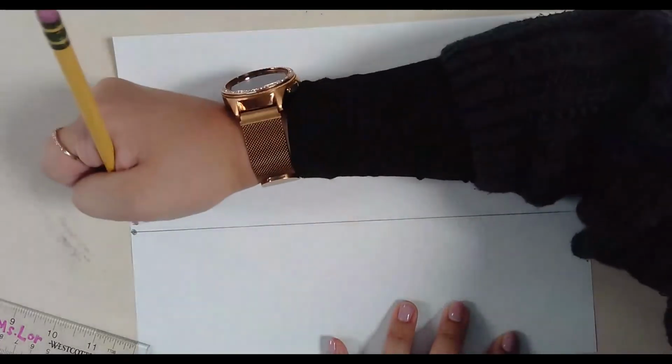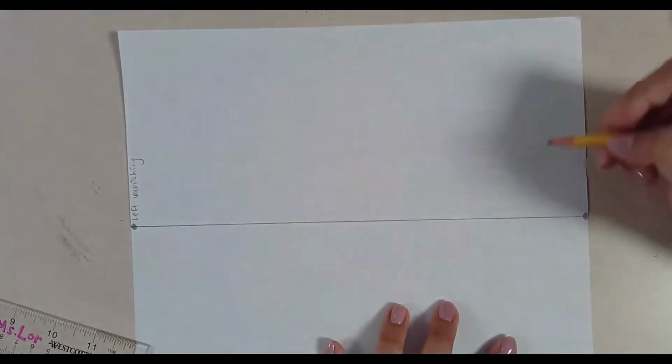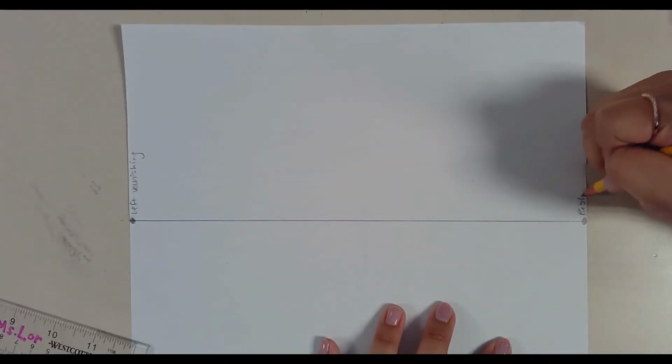So left vanishing, and then right vanishing.